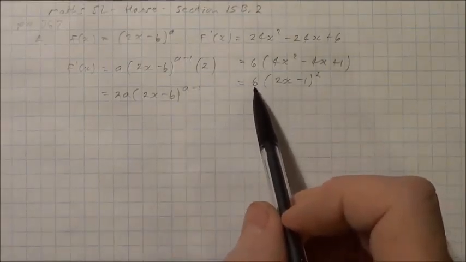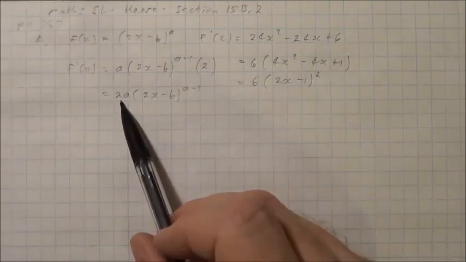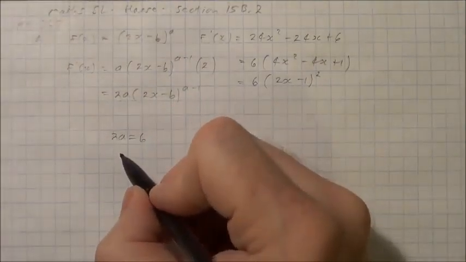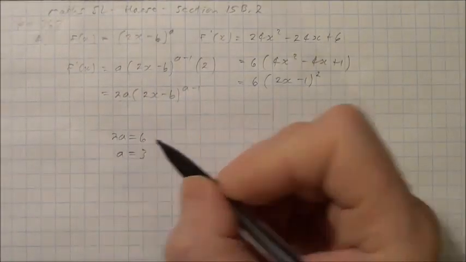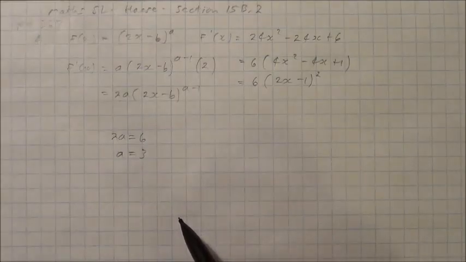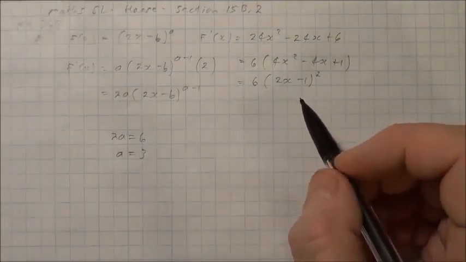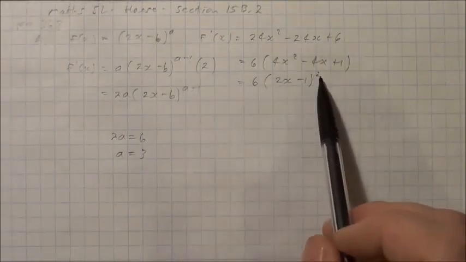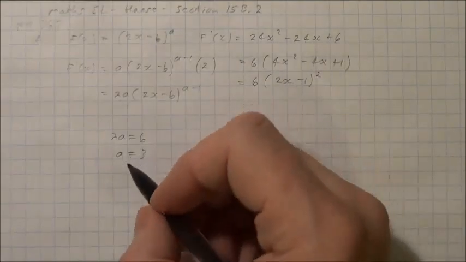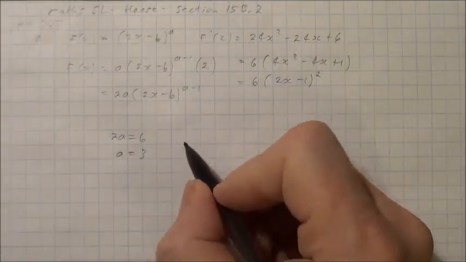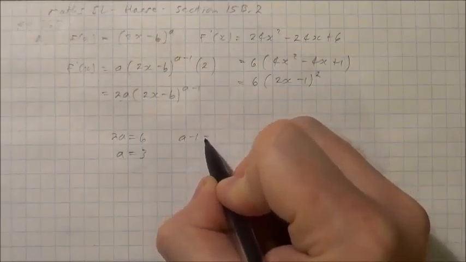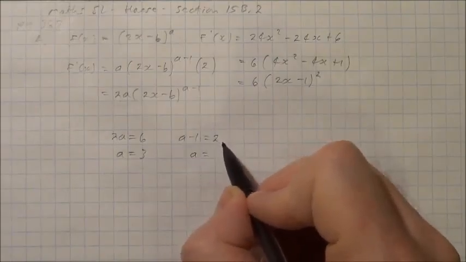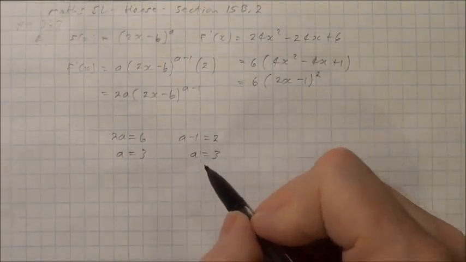Okay, so I see that the coefficient here is a 6, the coefficient here is 2a, so I can say that 2a equals 6, and I just solve for a equals 3 by dividing both sides by 2. As another way, I could have also taken the exponent, a minus 1, and set it equal to 2, and this will just verify this part. So if I said a minus 1 equals 2, I isolate a, which gives me, by adding 1 to both sides, a equals 3. So either way, a equals 3.